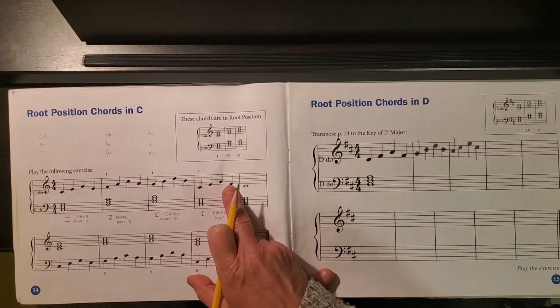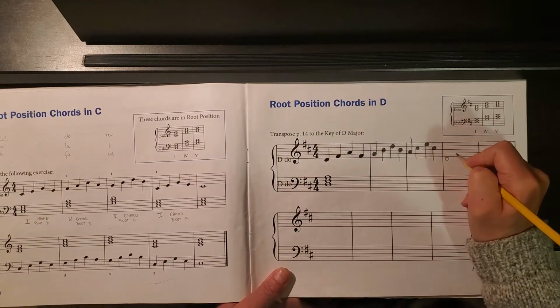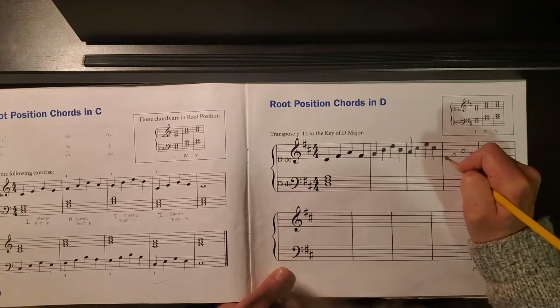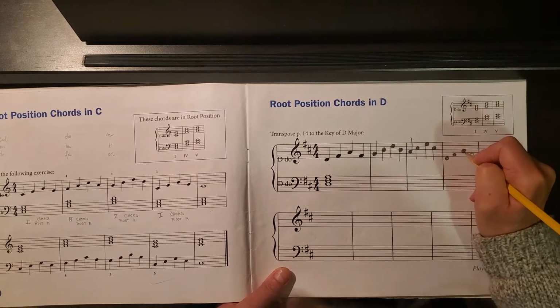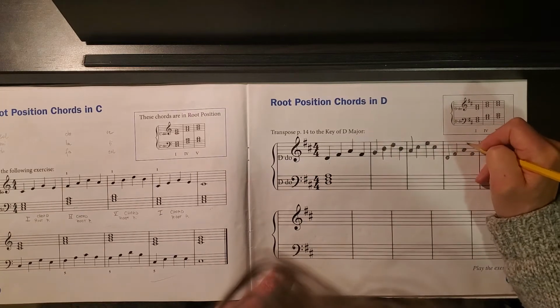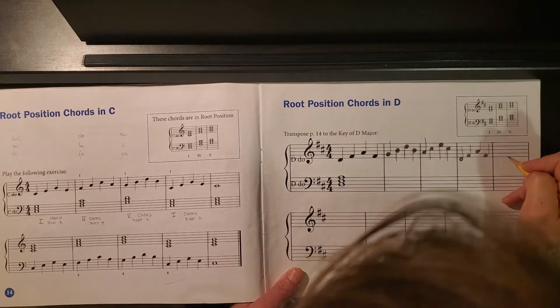Do, Mi, So, Mi, and then we're going to end it on Do. So that is Do, Mi, So, Mi. And it ends on a whole note.